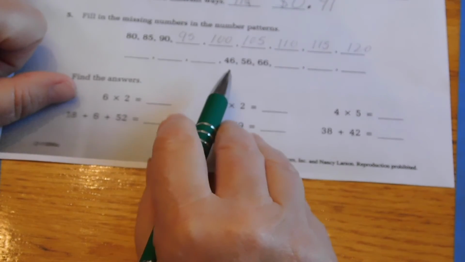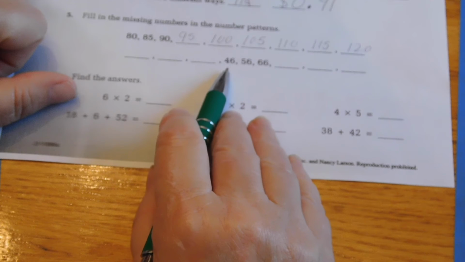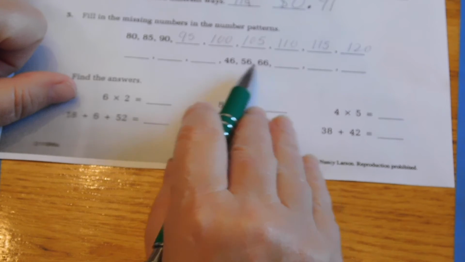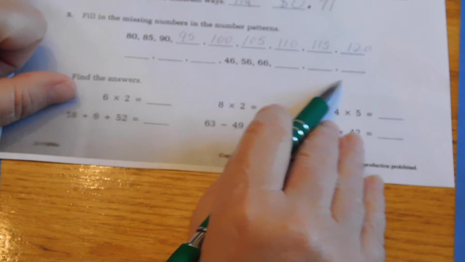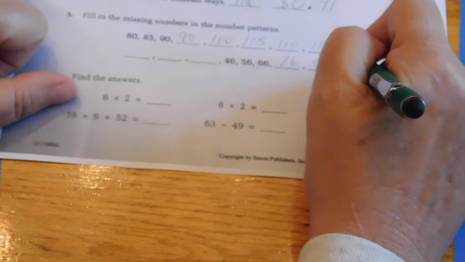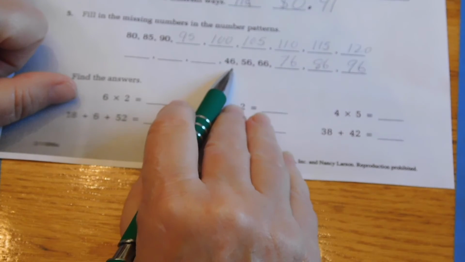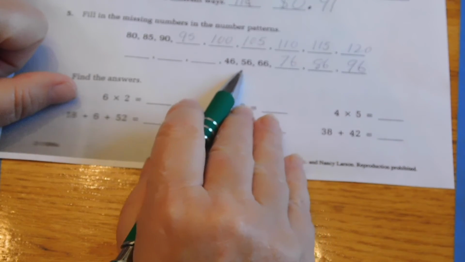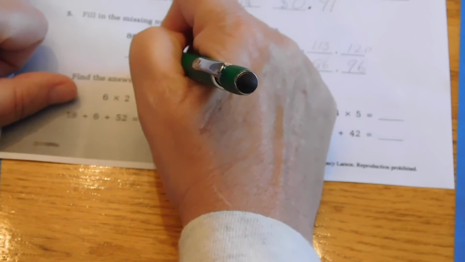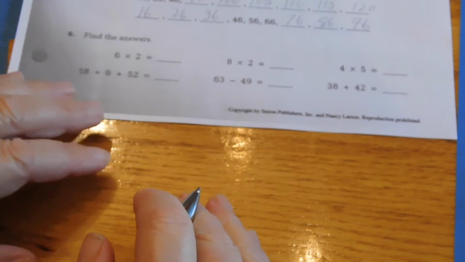Okay. Now for the second one, it's going to be a totally different pattern. So we've got to look and see what's happening. 46, 56, 66. So it looks like it's going up by 10 every time. Since it's going up by 10, we're going to keep going up by 10. 76, 86, 96. Now, if it's going up by 10 this direction, it's going backwards by 10 this direction. So that'll be 36, 26, 16. And we're done.